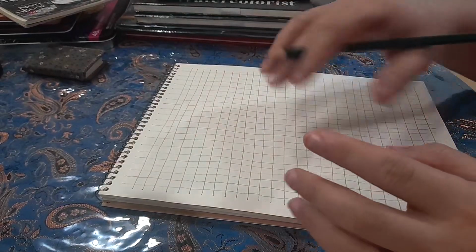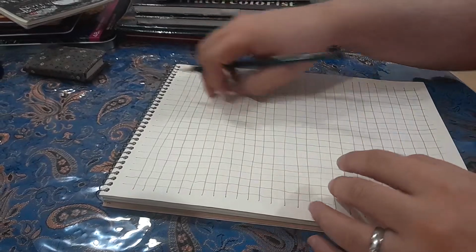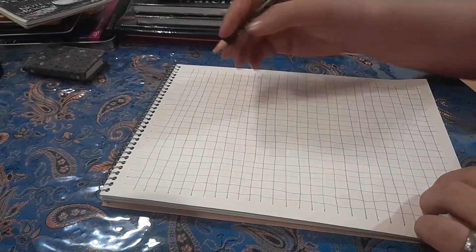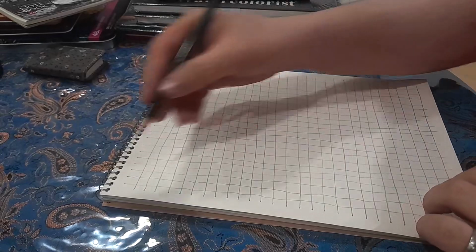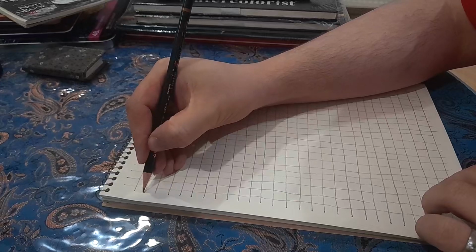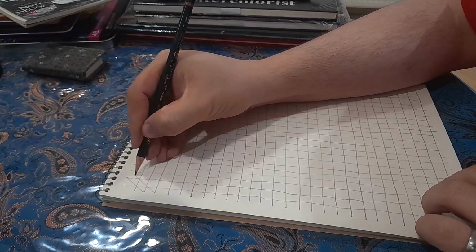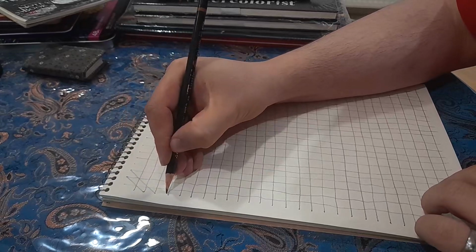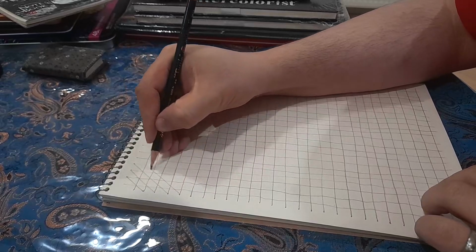Now, after we're finished with the vertical and horizontal lining, we're going to go into an almost 45-degree line work. So you can start from each end and go to the other end if you like, or it doesn't matter. If you want to just be free and do a simple shape, that's okay too.